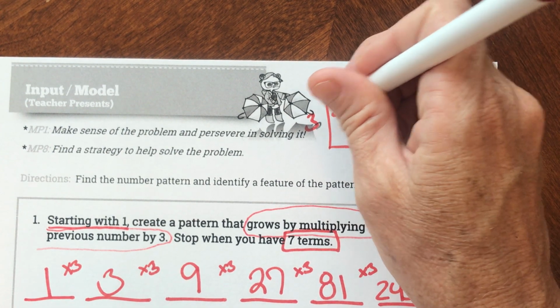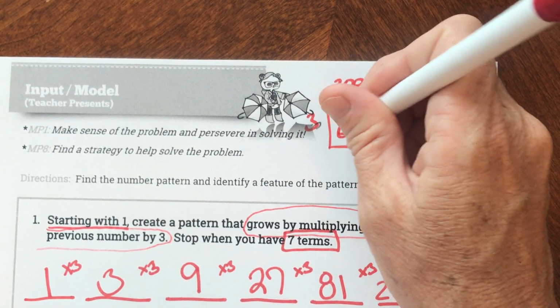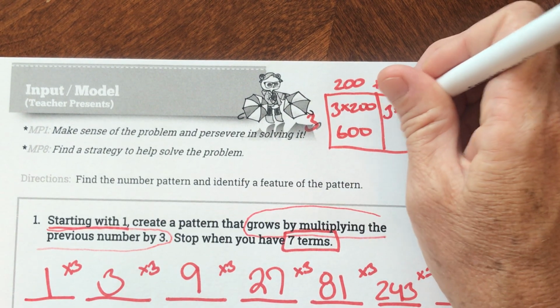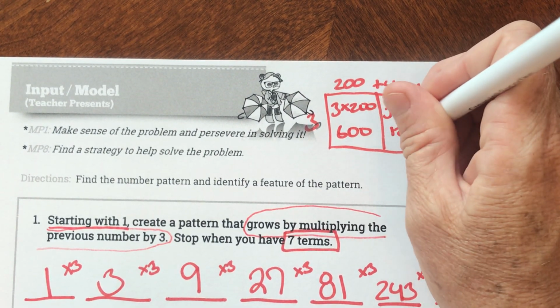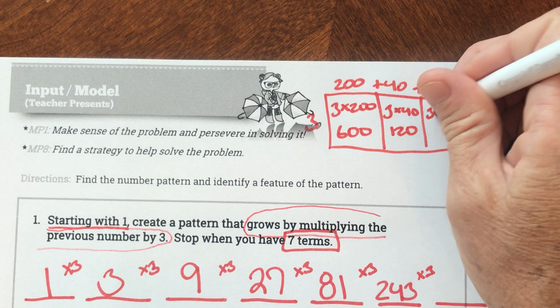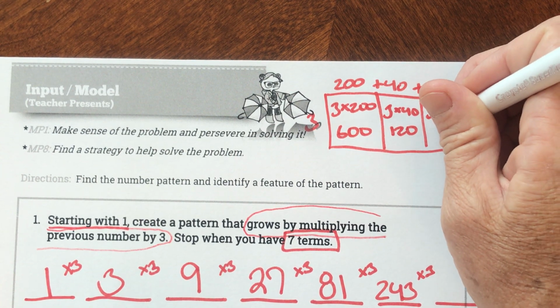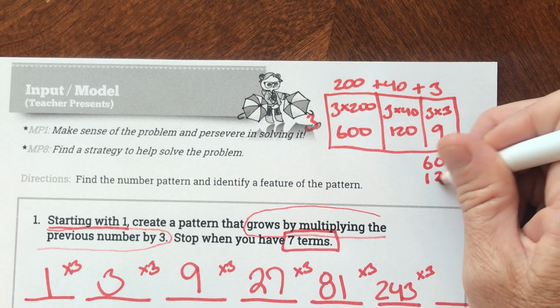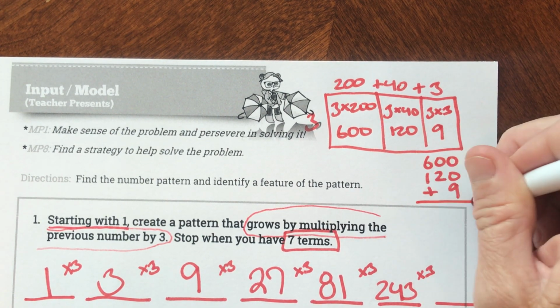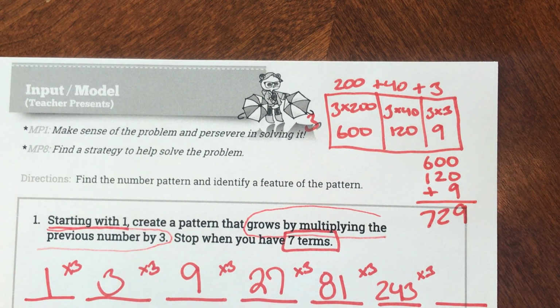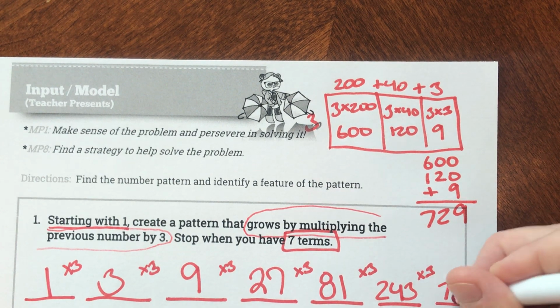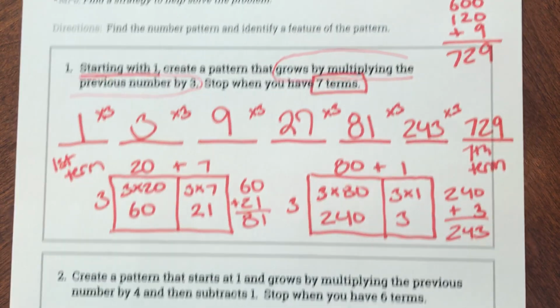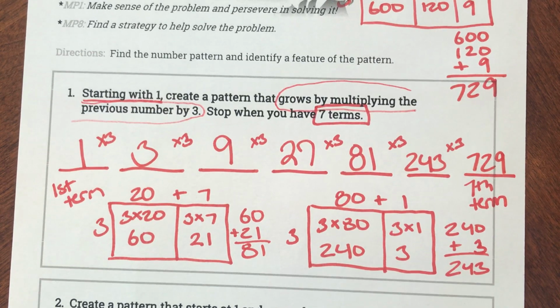Okay, so 3 times 200 is 600. 3 times 40 is 120. And 3 times 3 is 9. Okay, so what do we get? We have 600 plus 120 plus 9. I'm getting 729.